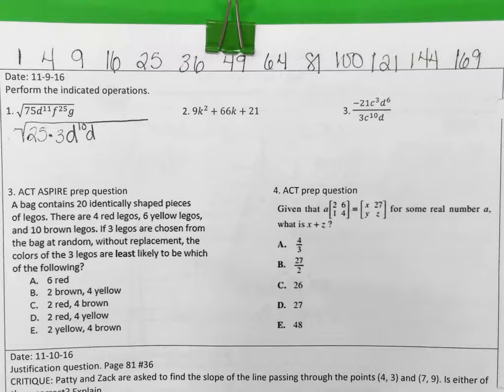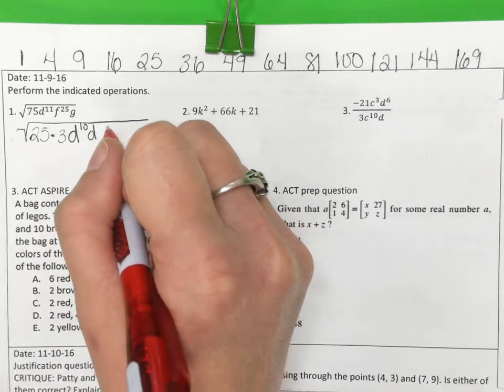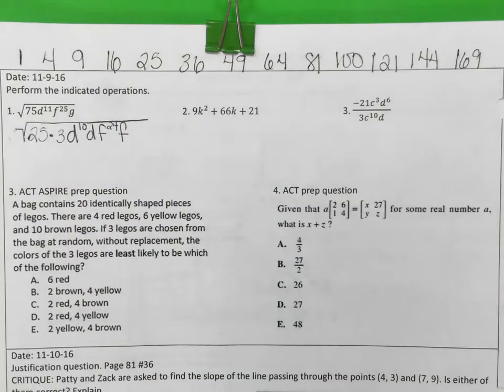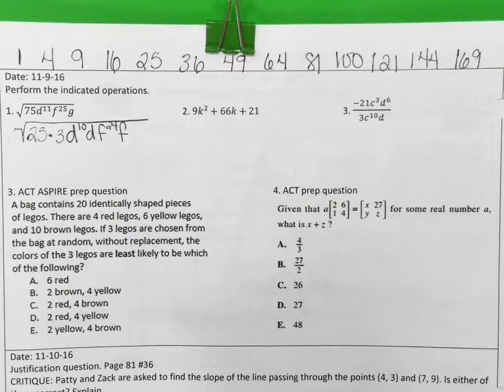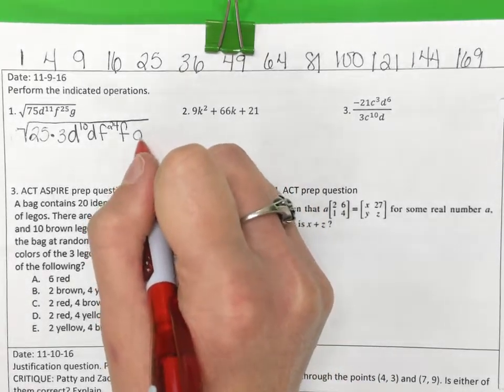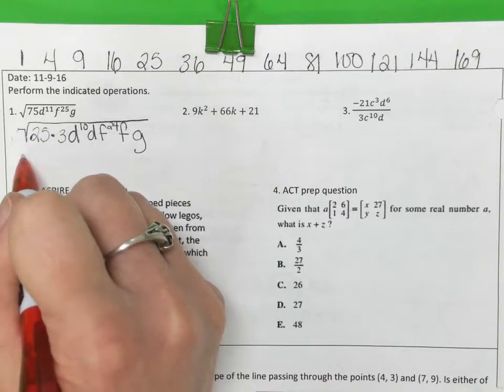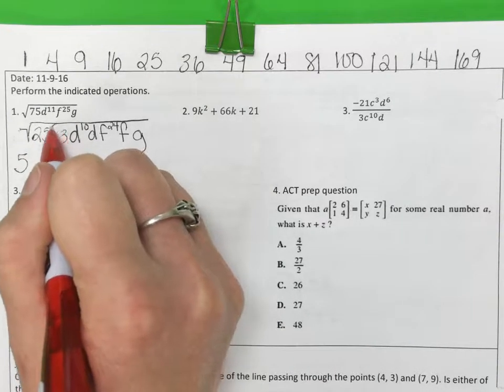All right, 25. Same thing. It's an exponent. So it's not even. I got to make it even. What's even under 25? 24. And you stick one more to make it 25. That's it. And yeah, I can't make that G even. All right, here we go. What is the square root of 25? 5. There you go.